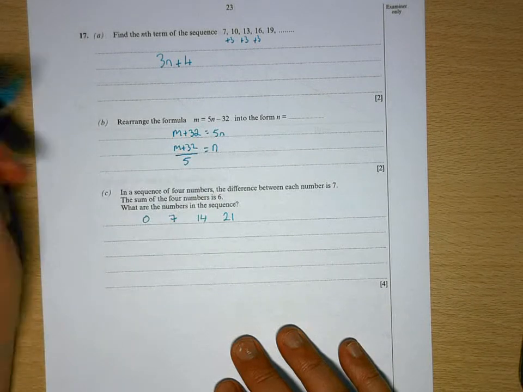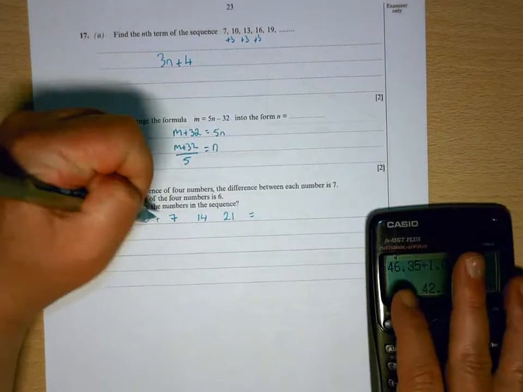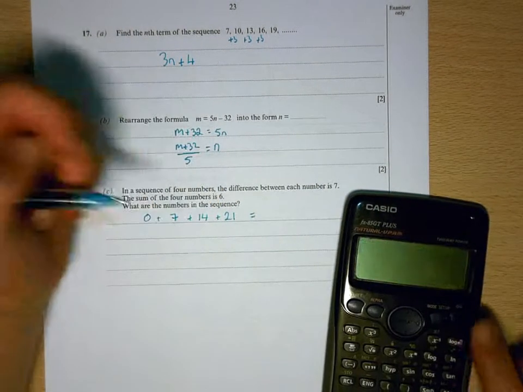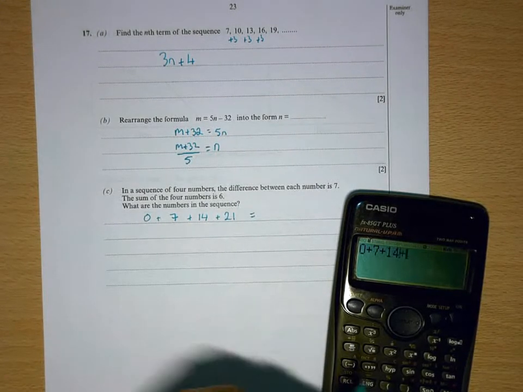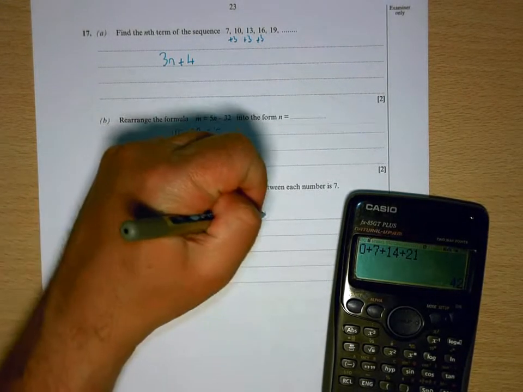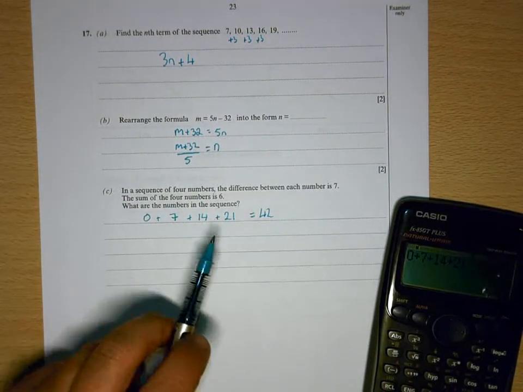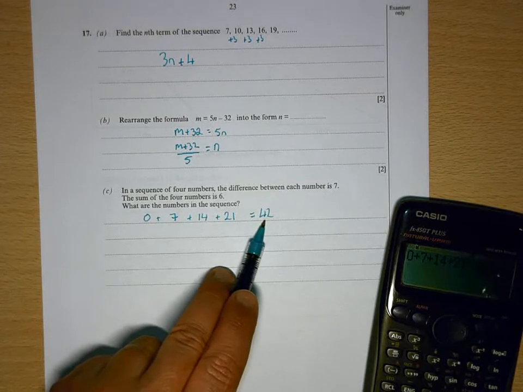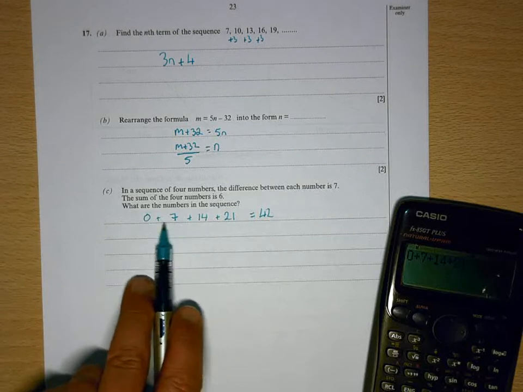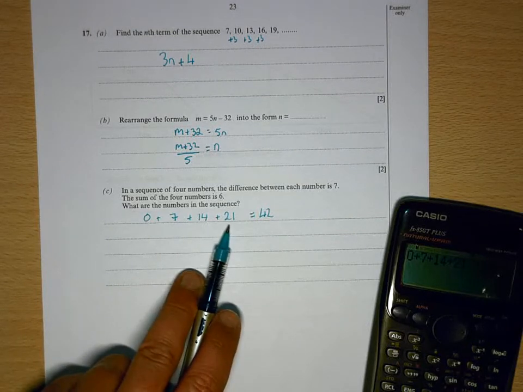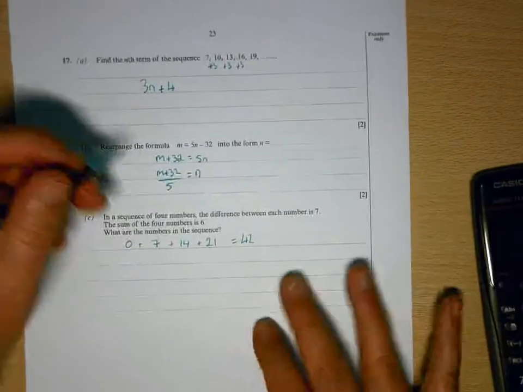But if we add those 4 together, we're going to get 0 plus 7 plus 14 plus 21 is 42. We need a sum of 6. So in order for that to happen, I've really got to bring that number down. And for that to happen, these numbers are going to have some negative numbers in them. So let's start at minus 5, say.